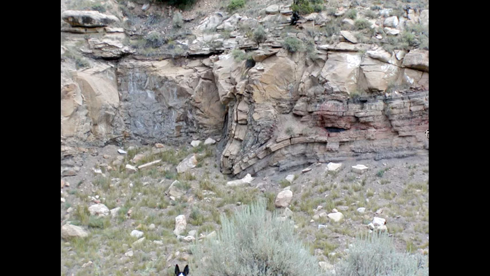Here is a picture of a syncline, a fold, and notice the rocks come in from the right here, they dip down, then they make a sharp increase up like that. That's still a syncline because it's a downward fold. Off the camera to the left and the right would be anticlines.